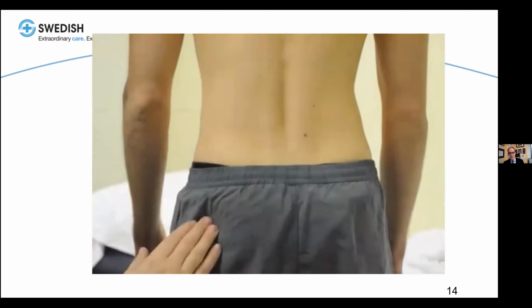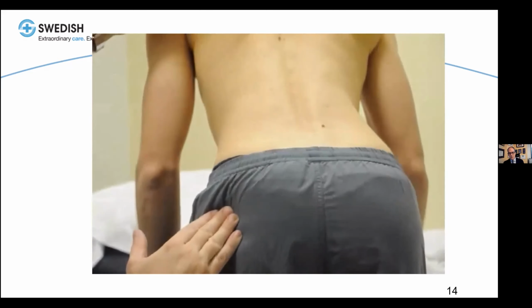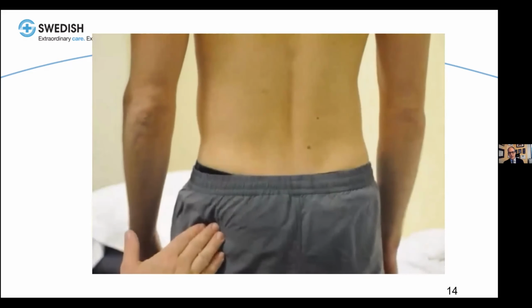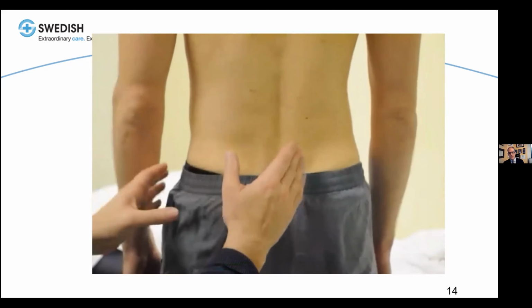And then I have an example here where the patient flexes. We see this a lot. They're not really flexing in their lumbar spine. They're flexing at their hips. So very tight lumbosacral motion.